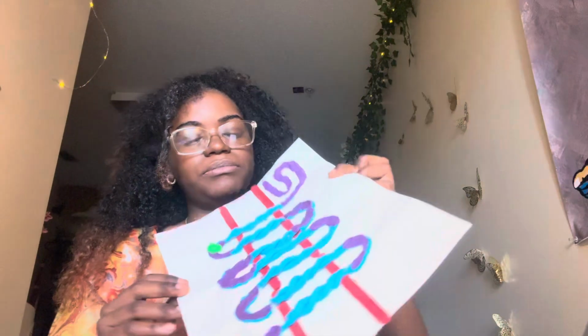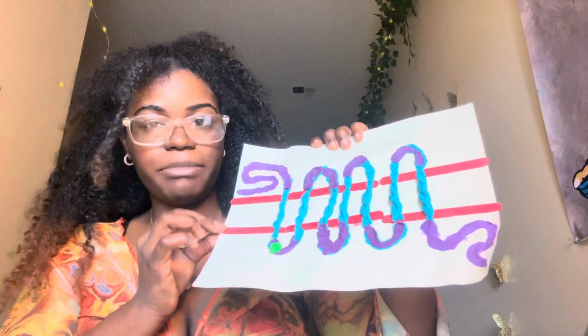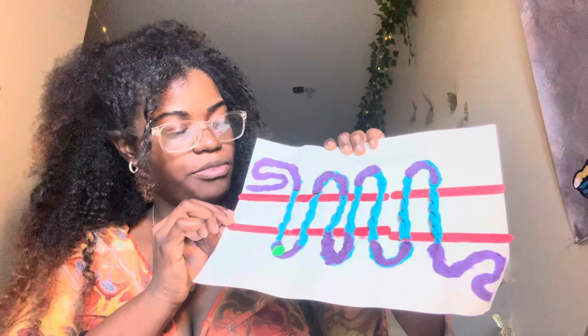I built my model using Play-Doh and popsicle sticks. Like I said, the Play-Doh is the protein itself within the membrane, and the popsicle sticks show the membrane as well.